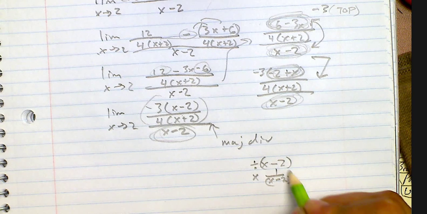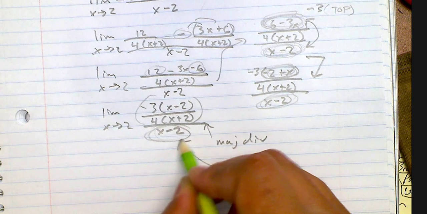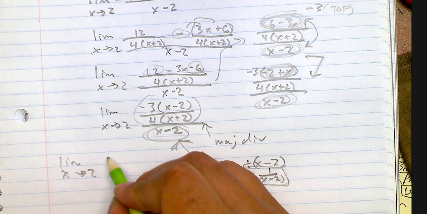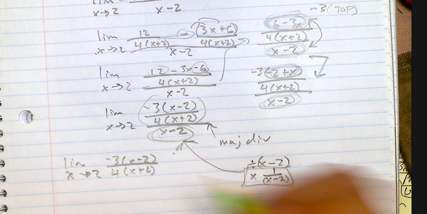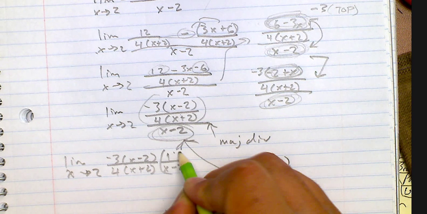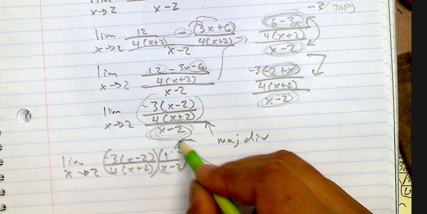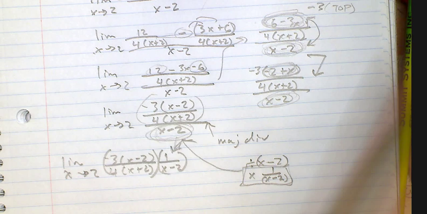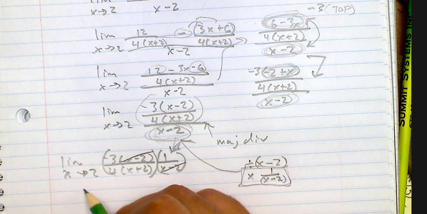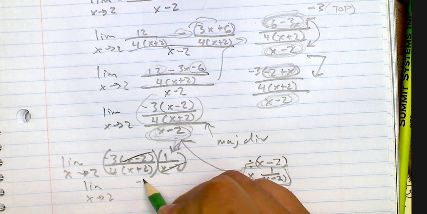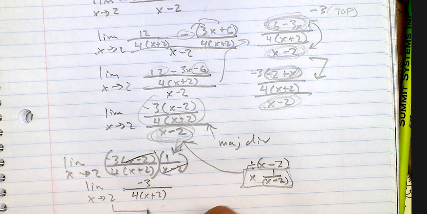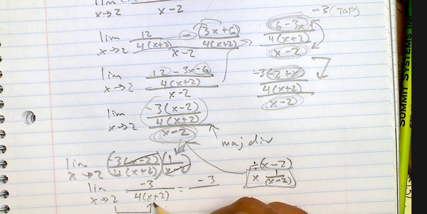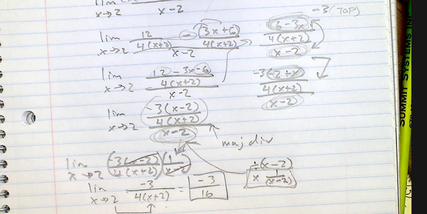So that's what we're going to do to that. And here it is. I just took that, instead of dividing, now I'm multiplying by the reciprocal. Okay, always have an extra sharp pencil ready. These now cancel. Limit as x approaches 2 is negative 3 times 1, which is negative 3, over 4 times x plus 2 times nothing because it's gone. Now I can direct sub, so negative 3 over 2 plus 2 is 4, times 4 is 16, negative 3 over 16. Voila.